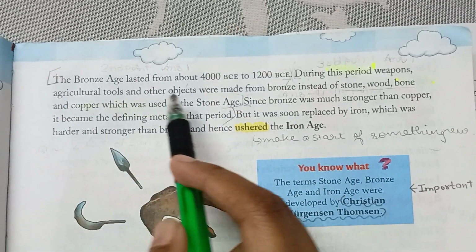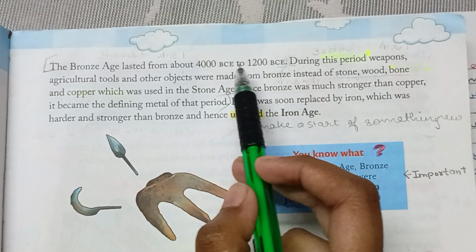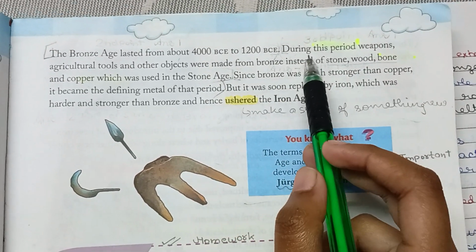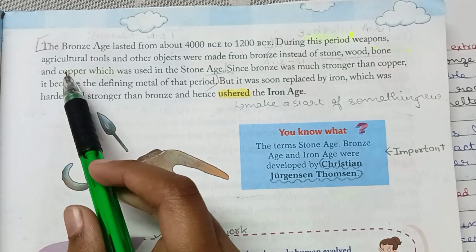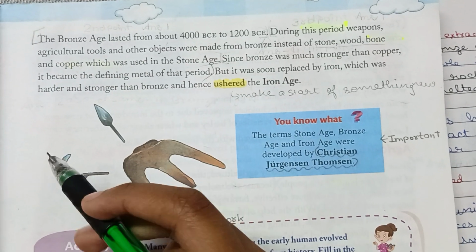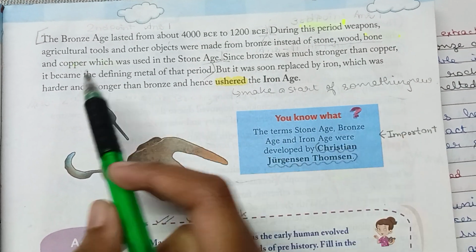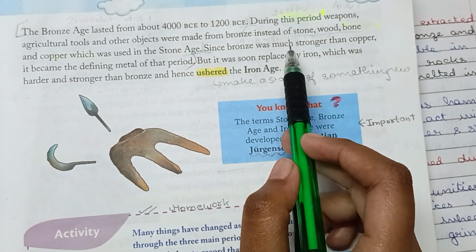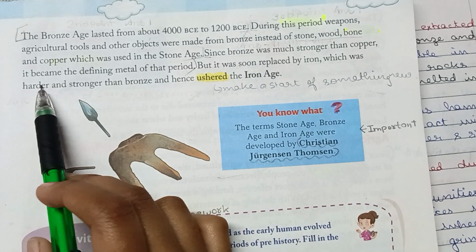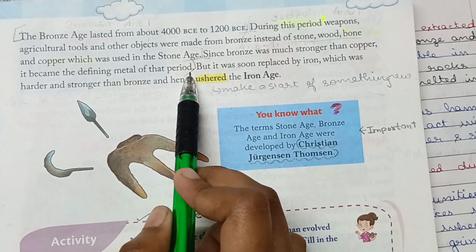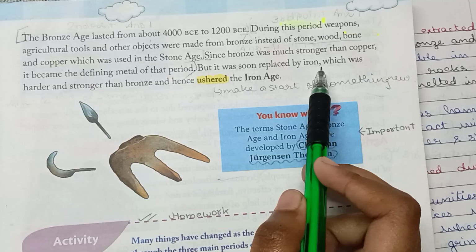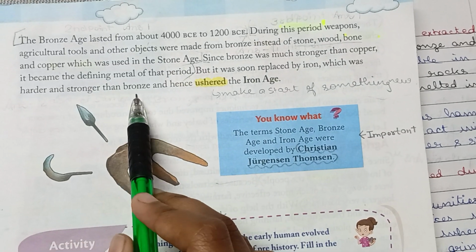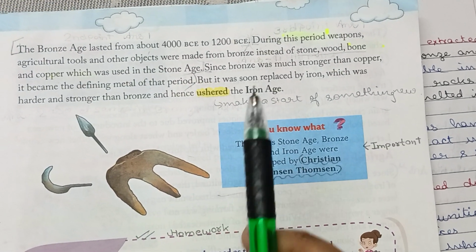The Bronze Age lasted from about 4000 BCE to 1200 BCE. During this period, weapons, agricultural tools, and other objects were made from bronze instead of stone, wood, bone, and copper, which were used in the Stone Age. Since bronze was much stronger than copper, it became the defining metal of that period. But it was soon replaced by iron, which was harder and stronger than bronze and hence ushered in the Iron Age.